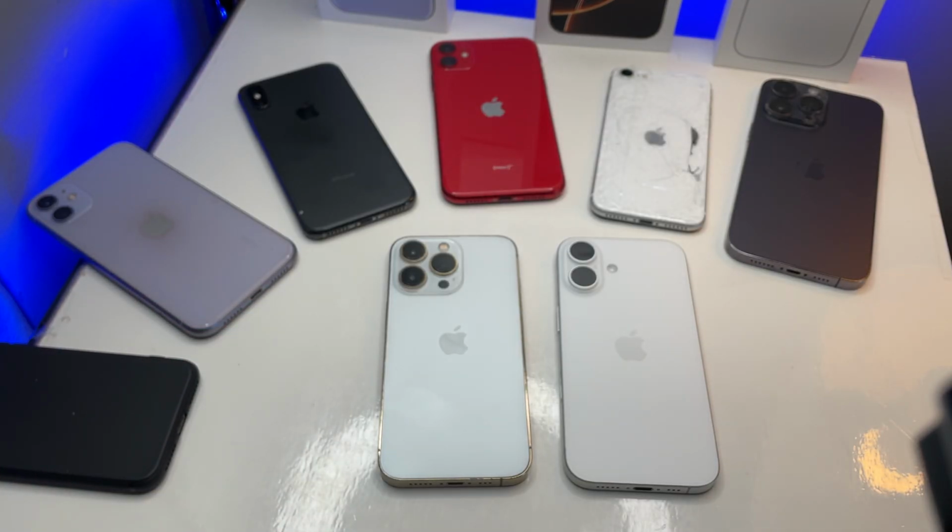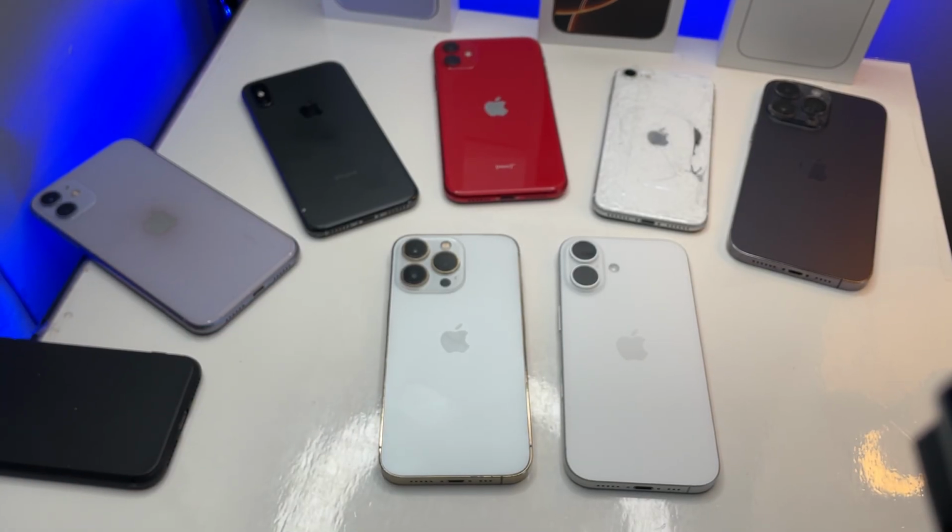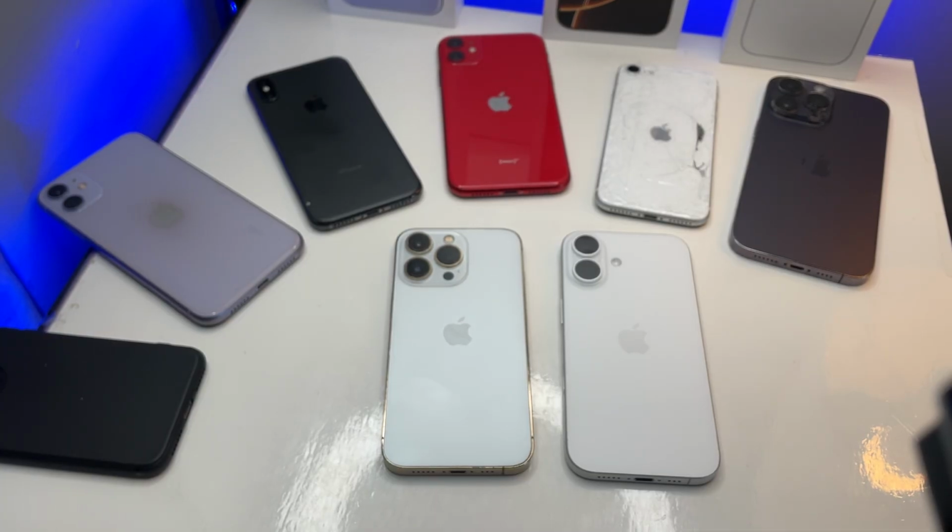For now, the iPhone is totally updated on iOS 18.5. That's why it's not showing any of that. So that's the whole simple fix.